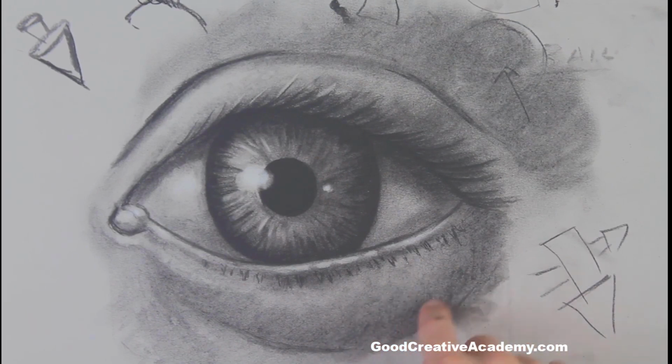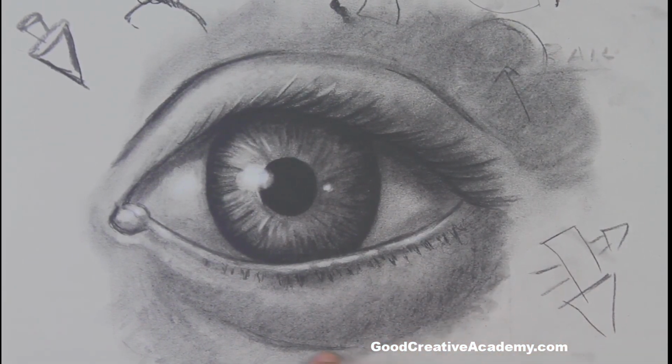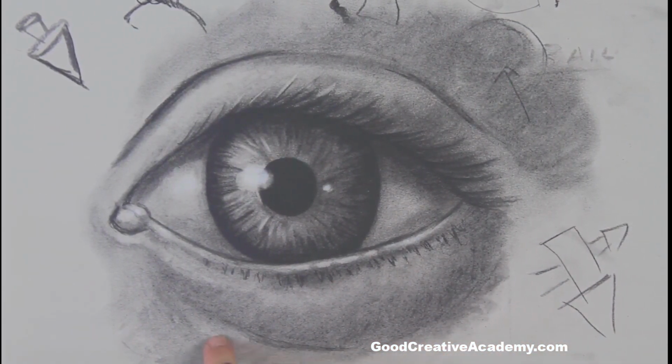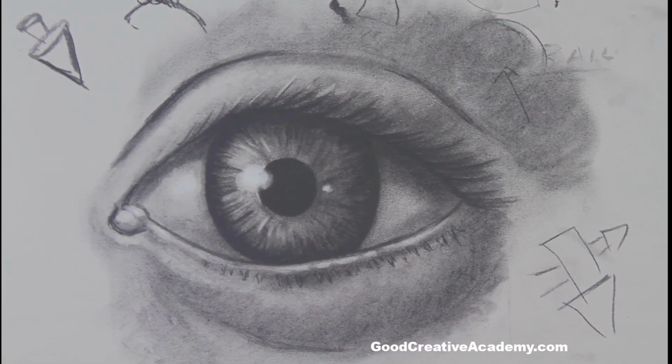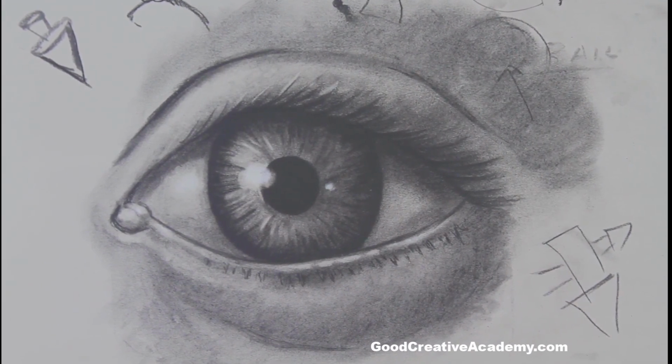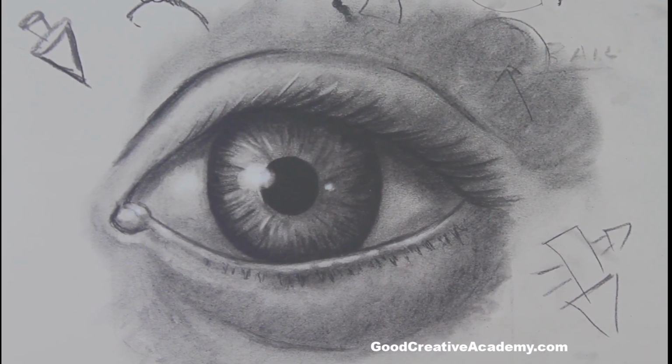I think this wraps us up with a good solid concept of lighting with an eye. Practice makes perfect. We've got to continue to practice and push these little concepts. If you do that, it won't be very long before you can do something that's just like this.